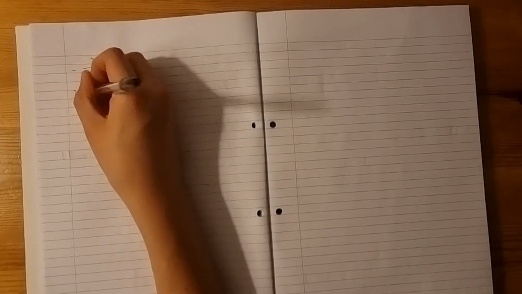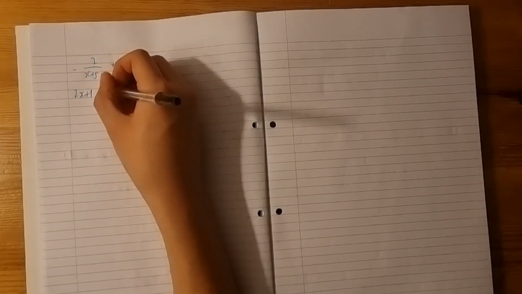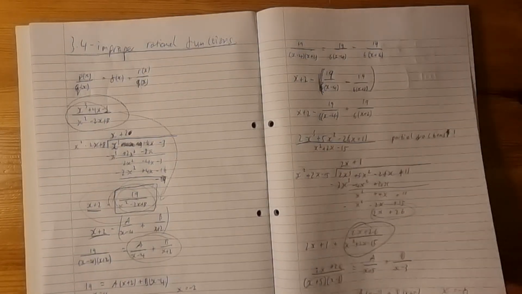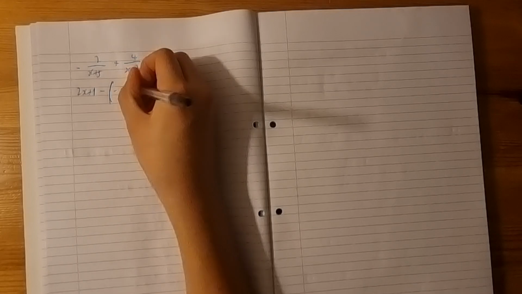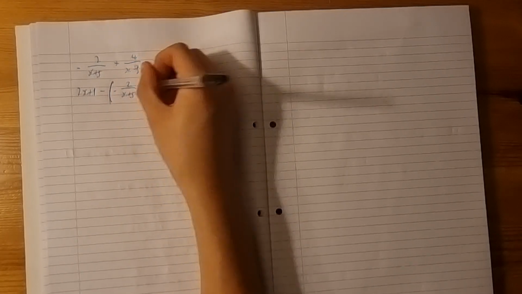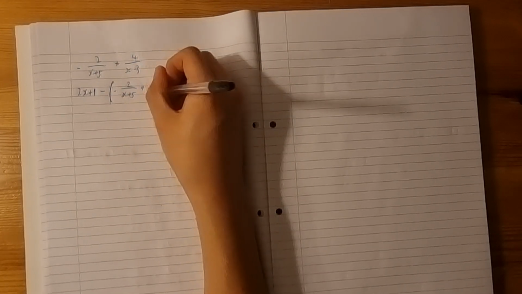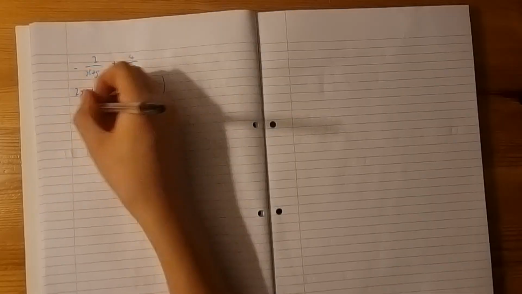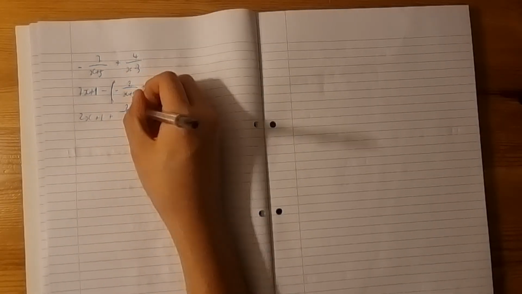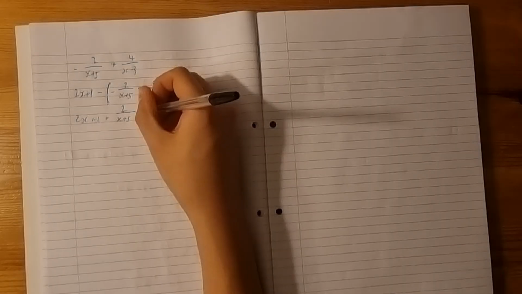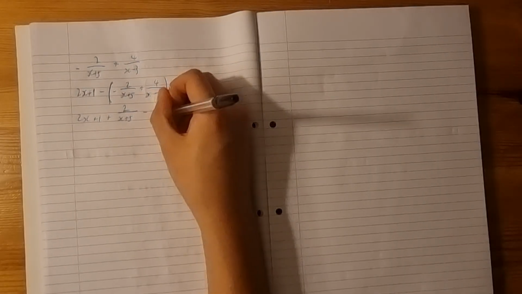So 2x plus 1, sorry my voice is going, I've been sick with a cold all day. So, where were we here? Minus 2 over x plus 5 plus 4 over x minus 3. And so this becomes 2x plus 1 plus 2 over x plus 5 minus 4 over x minus 3.